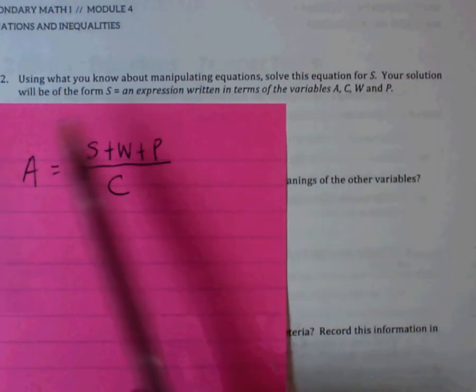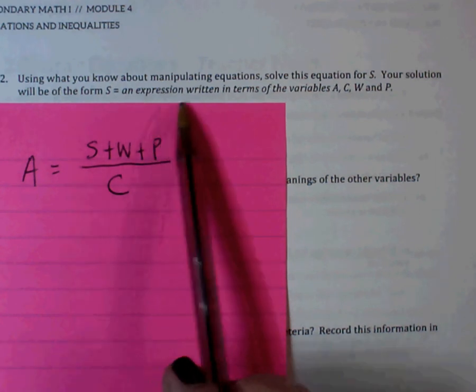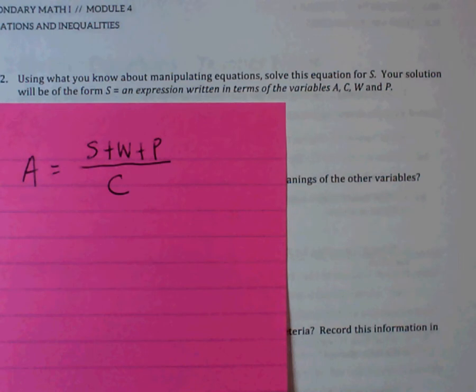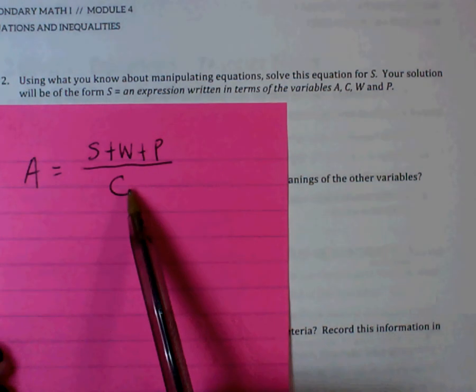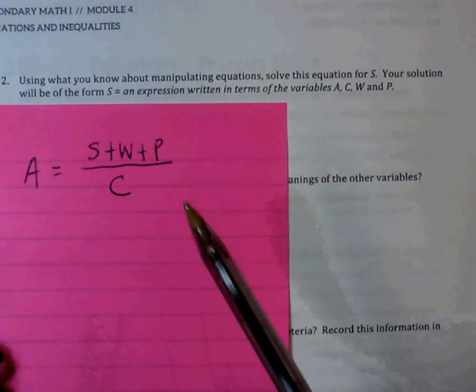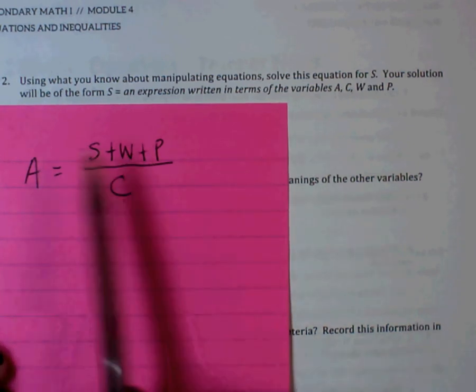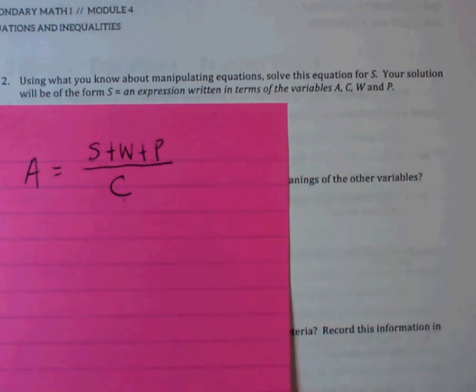Your solution will be in the form of S is equal to an expression written in terms of the variables A, C, W, and P. So this is all just variables, but we can do this. This one's actually not too hard because hopefully you guys are getting the idea here that when we have something divided by something, we can multiply both sides by that denominator. And that clears the denominator. That's called clearing the denominator.